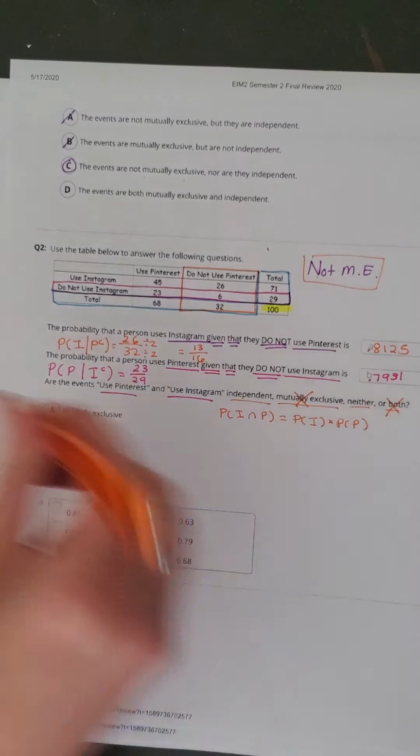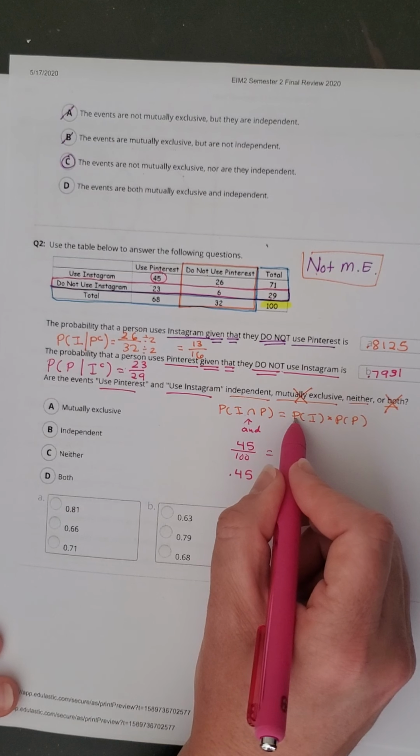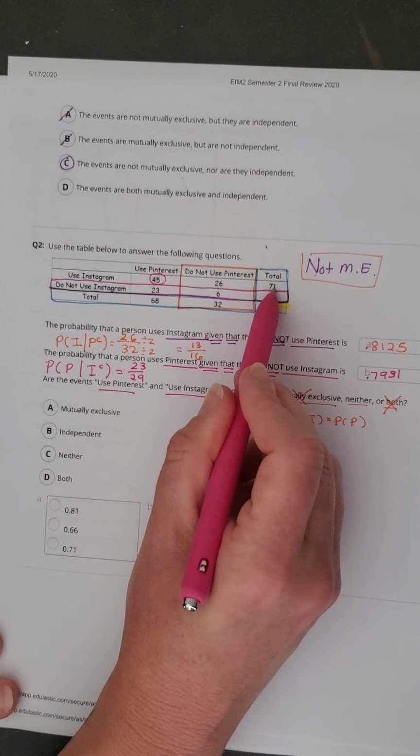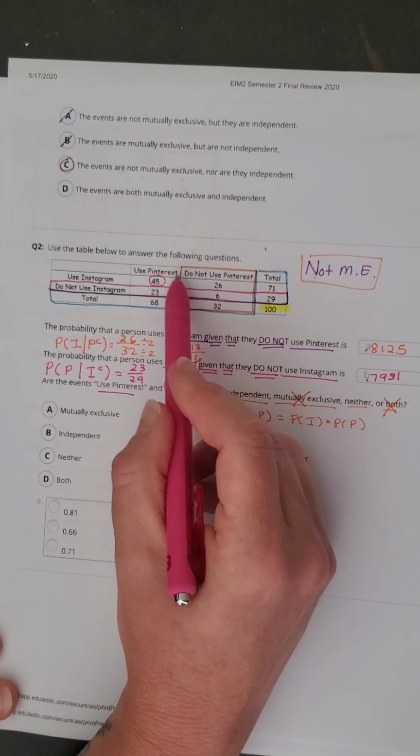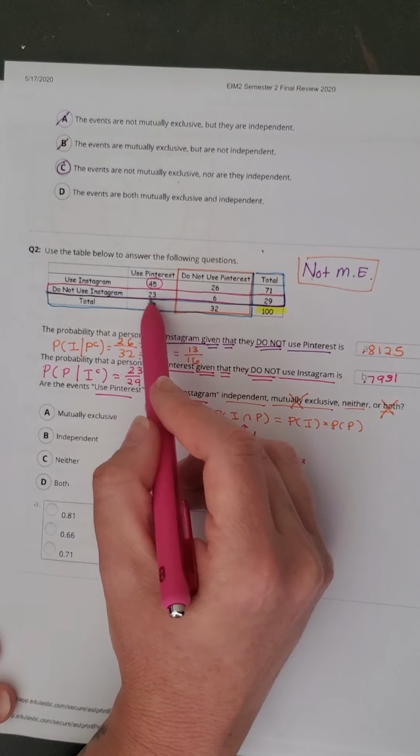So let's take a look. We're going to check for independence. So our check for independence, the probability of Instagram and Pinterest. So that's out of everyone. So out of 100, they're doing both. They use both Pinterest and Instagram, which is right here, this 45. So 45 out of 100, which is 0.45, is equal to the probability that they use Instagram. So the probability that they use Instagram, there's 71 Instagram users out of 100 people, which is 0.71, times the probability they use Pinterest. So out of the Pinterest, or all of the Pinterest users are 68 out of everybody, which is 0.68.